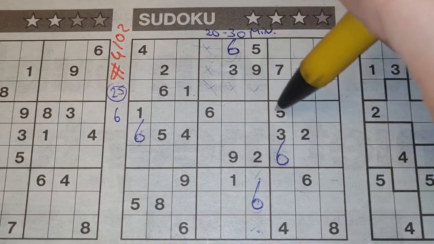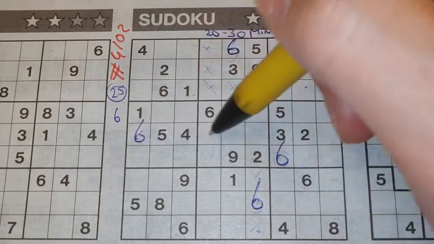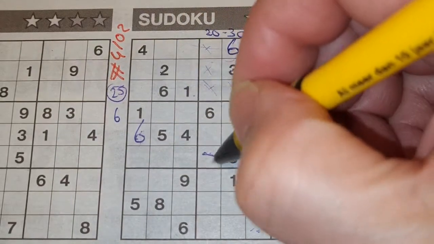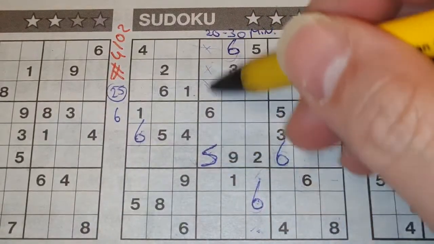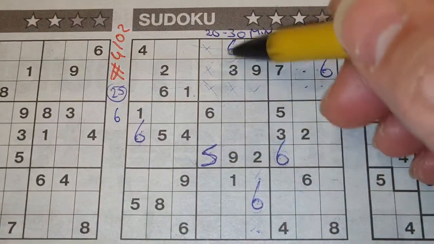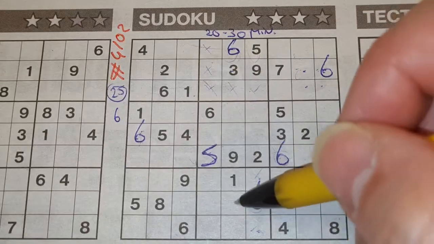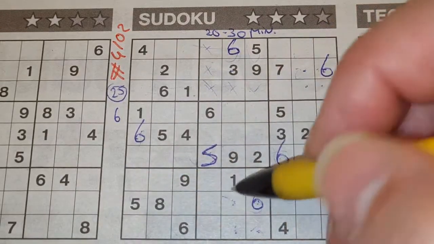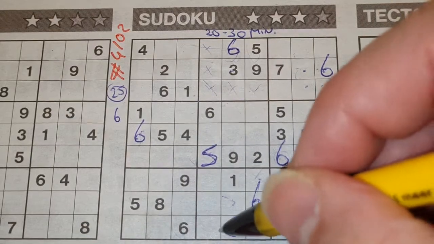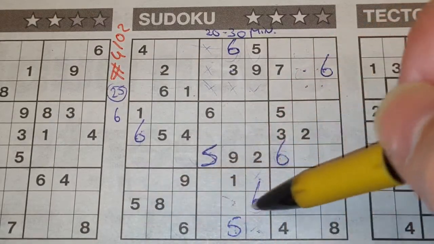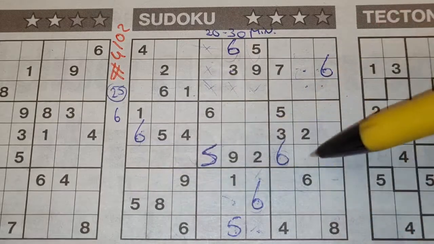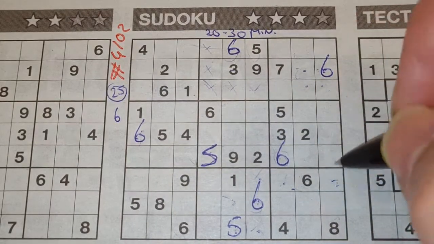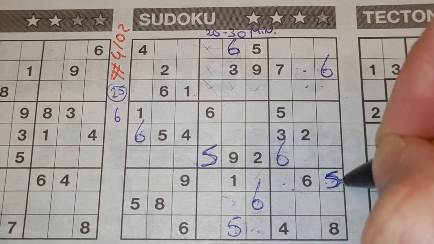We have a 5 in this row, 5 in the middle row. So the row below, the only place left for the 5 should be there. 5 in this column, 5 in that column. So the column between, the middle column, the only 2 places left for the 5 should be here or there. We see there 5, no 5 there, 5 should be there. 5 in the last row, 5 in the row above. So in that row, only 2 places left for the 5 should be here or there. We see there 5, no 5 there, 5 should be there.